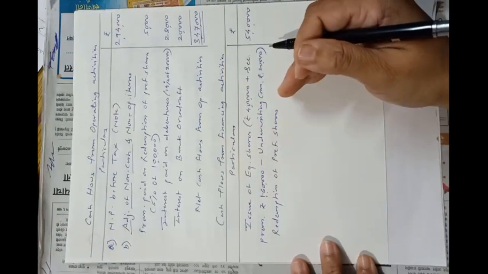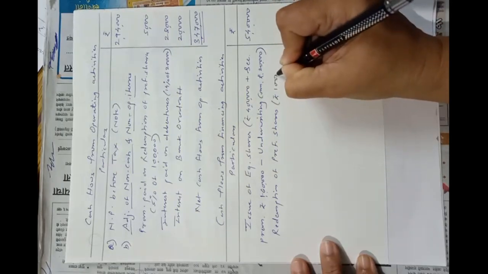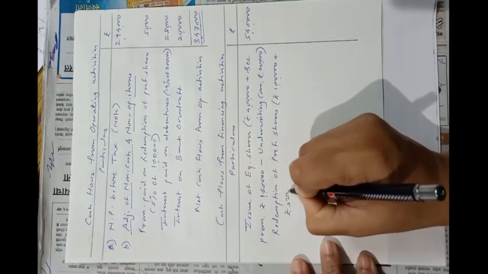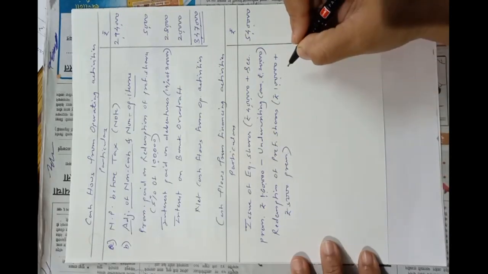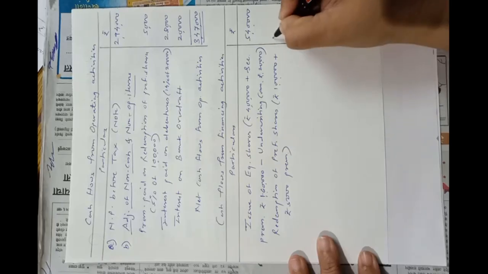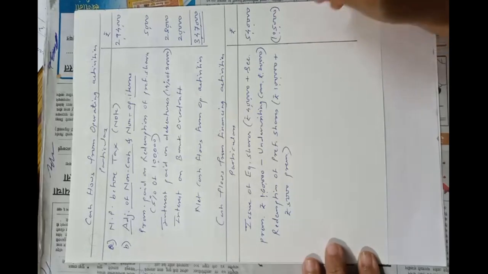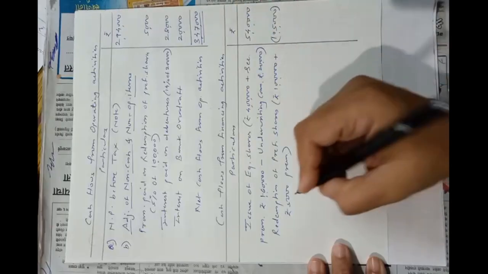So total payment will be 1,05,000. So rupees 1 lakh plus rupees 5,000 premium. Total amount paid to preference shareholders on redemption will be 1,05,000. It will be negative because cash is going out.